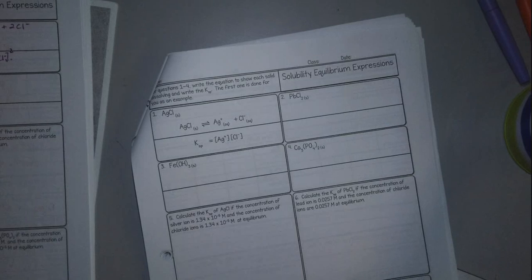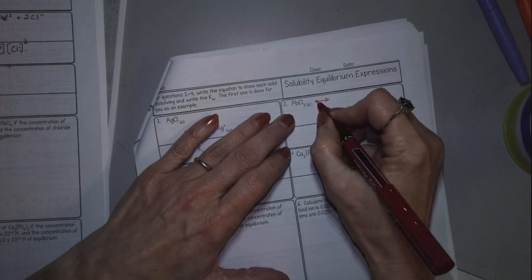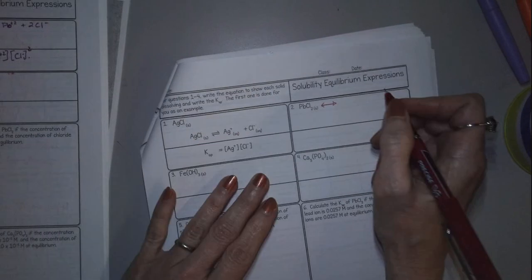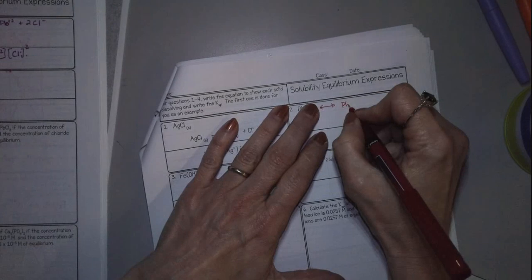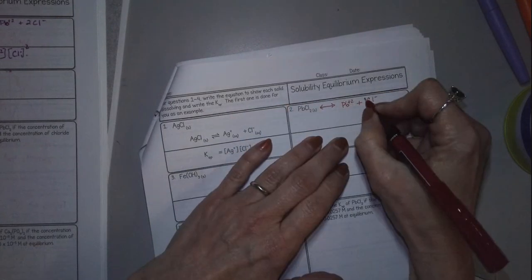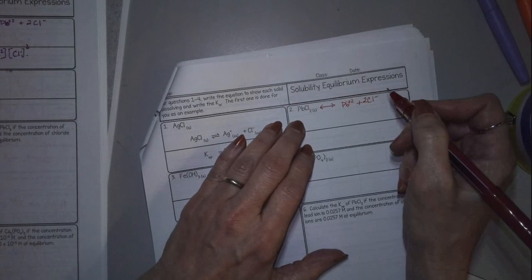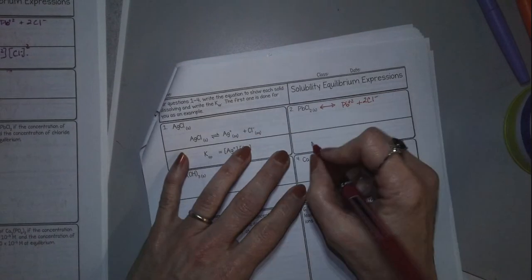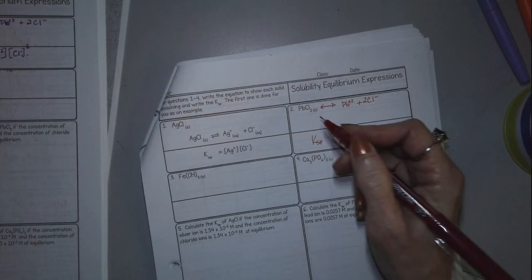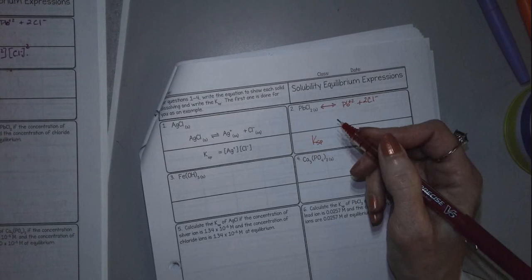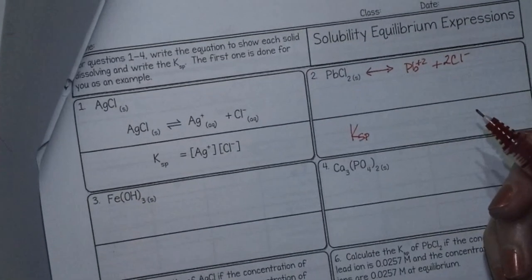So in this case, we have PbCl2. I'm going to put my arrow going both ways. It's equilibrium. So I have the lead 2 ion plus the chloride ion, and I've got 2 of those chloride ions for every one of the lead ions, right? So when I write my equilibrium expression, I'm going to call it KSP because I can see that things are just dissolving here. Again, if I called it KEQ, that would be fine. But it's more specific to call it KSP.